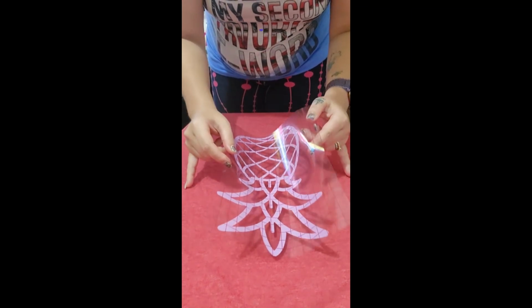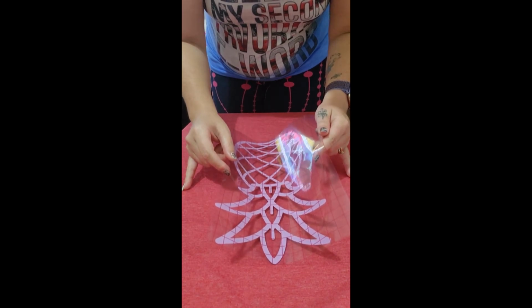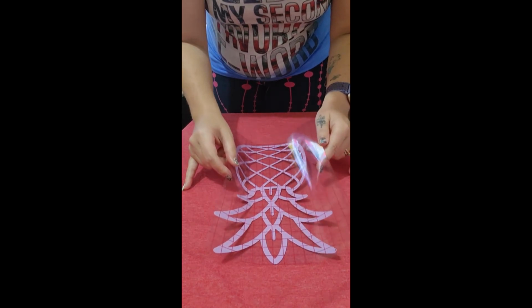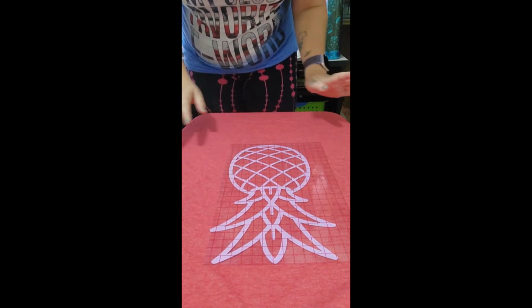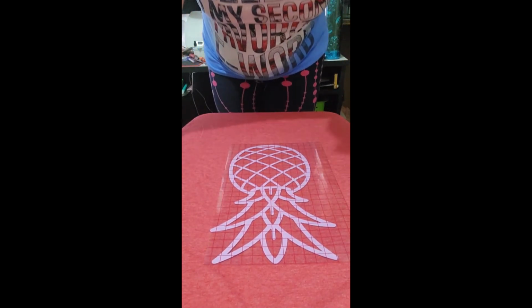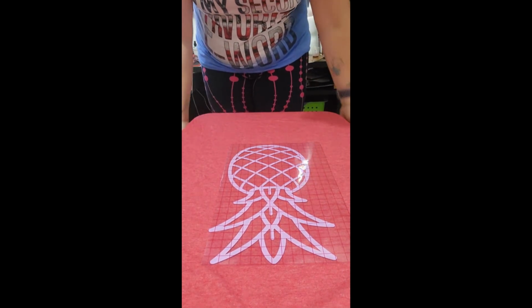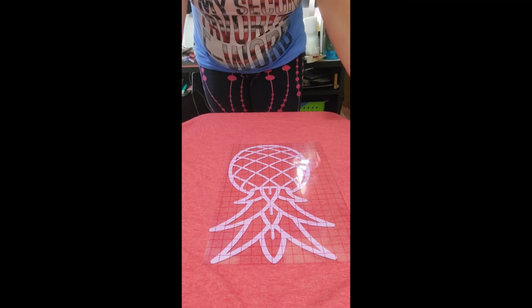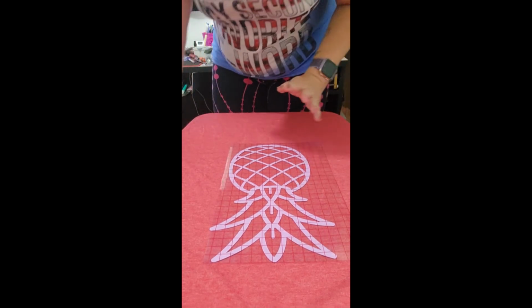So kind of the same thing, I'm going to fold it in half, and I'm going to lightly set it on the shirt so I can see where we're at with it. Make sure that I don't have it on there crooked. I think we're good.